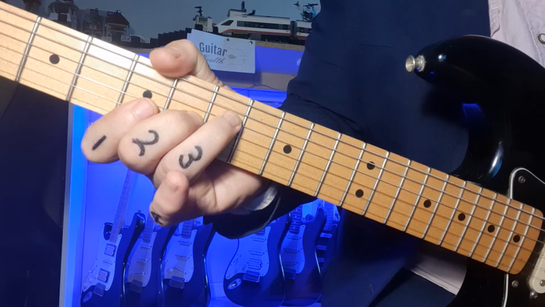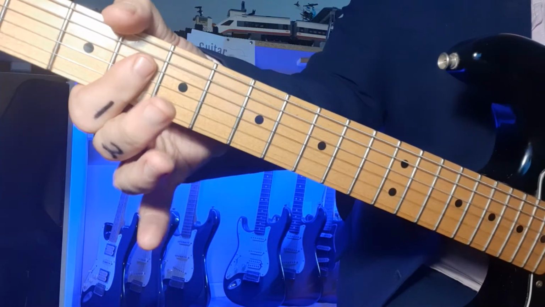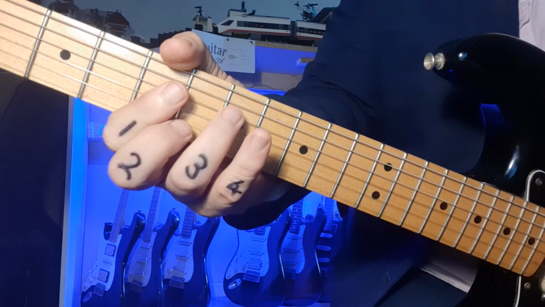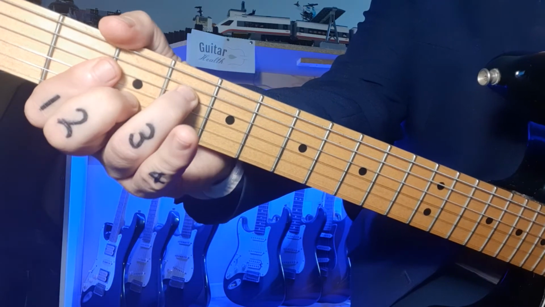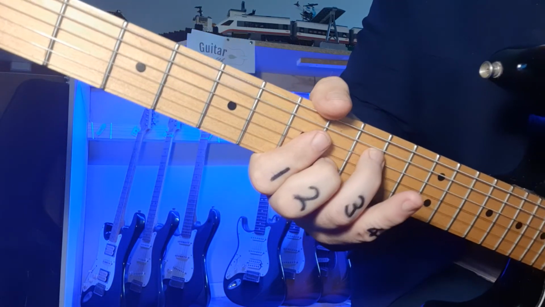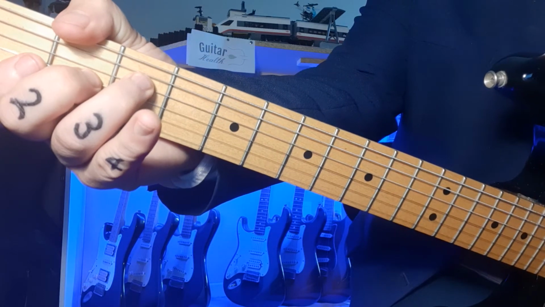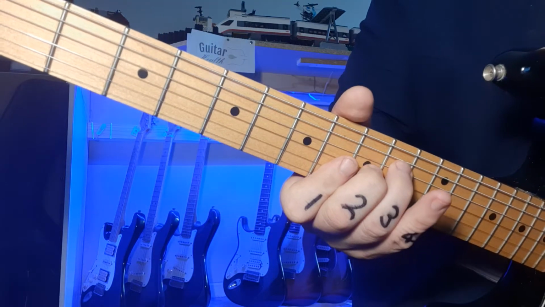So let's just repeat. The A shape will give us chords like A, B, C, D, for example. Okay, I can use this shape here, which will give me D, second shape, D, E, F, G, and obviously more. And then I've got the third major shape, which will give me F, G, A, B, C.